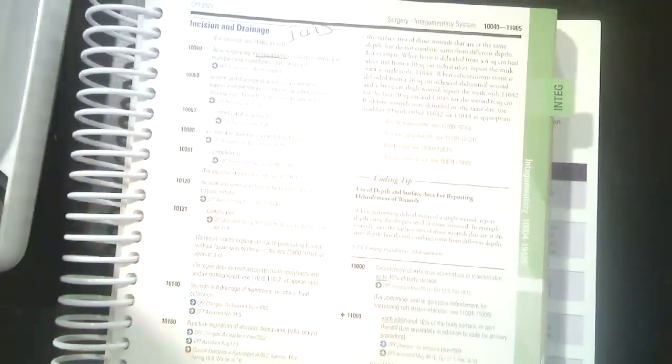Incision and drainage, this is often called I&D. So that would be if we are draining some kind of structure in the body. If you have an abscess, you have a hematoma or something like that, that's what incision and drainage is. And that's what this whole section is about. Then we have debridement, which is going to be the cleaning of wounds.